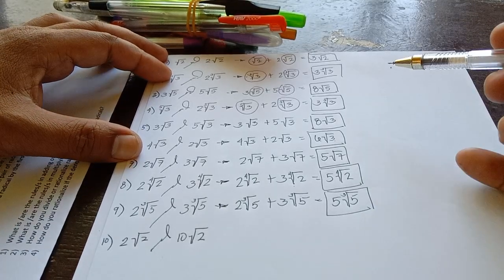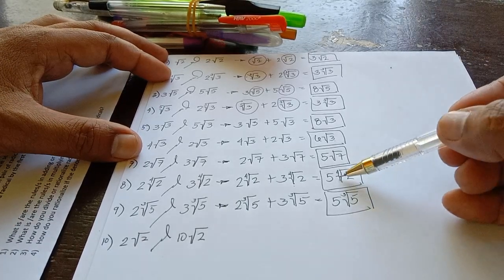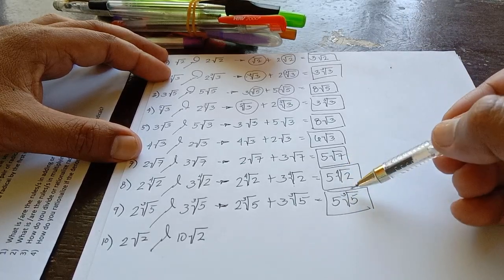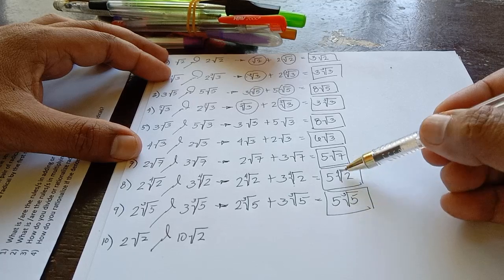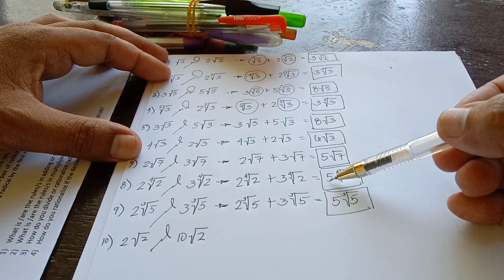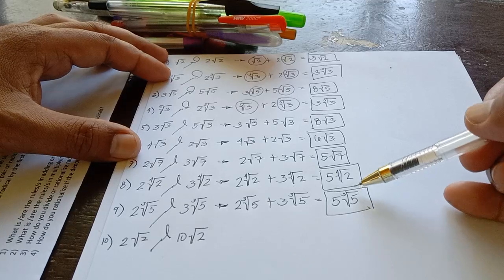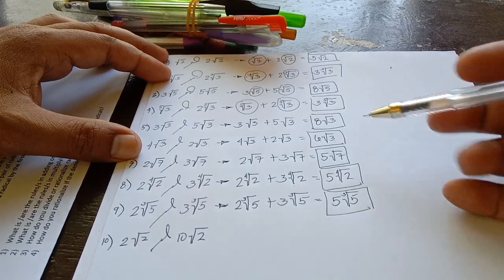Okay. Laging tatandaan, pag halimbawa may index, kagaya nito, fourth root, and then cube root, dapat ay medyo maliit, mas maliit kaysa dun sa number na nasa labas at saka yung number na nasa loob para hindi malilito ang mag-check ng inyong gawa. Okay?